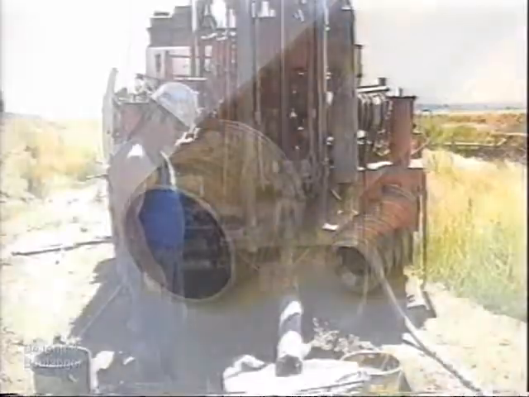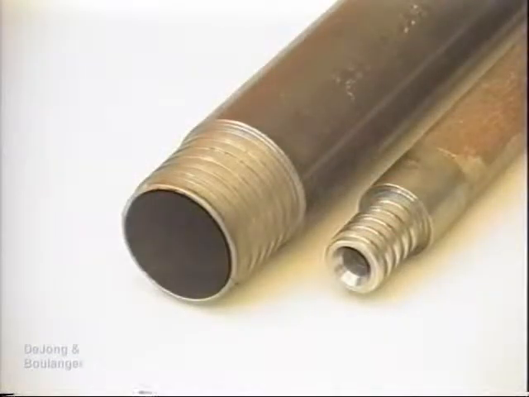When sampling at depths less than 50 feet, A or AW drill rods with an outside diameter of 1 5/8 inches should be used. And for depths greater than 50 feet, N or NW drill rods with an outside diameter of 2 5/8 inches should be used. The heavier N or NW drill rods are recommended for the greater depths to maximize the transfer of energy from the hammer to the sampler.